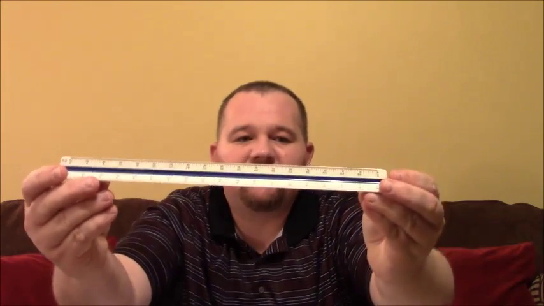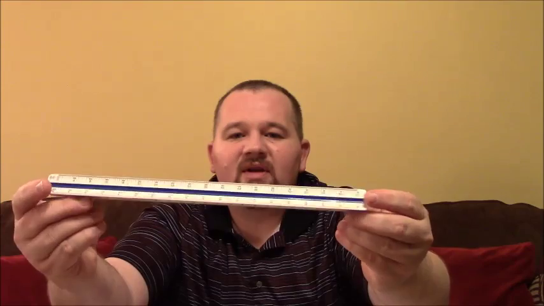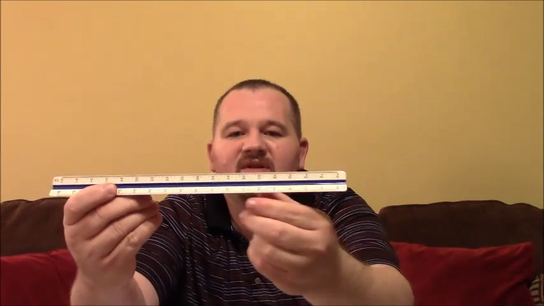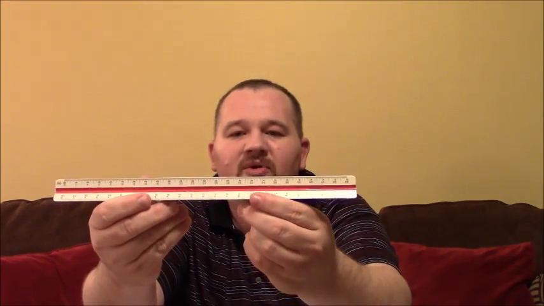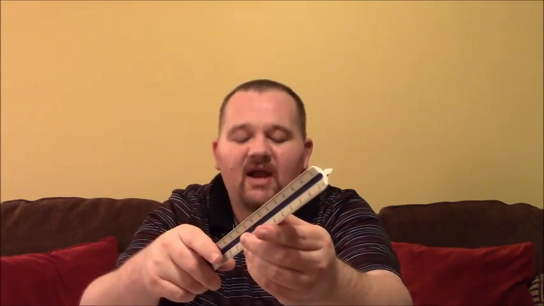So if you don't know what they are, an engineering scale, and I'm going to use the old one for an example. But as I turn this, you can see the color in here just represents a different side. So that one is blue, this one's red, and that one's white. But each one represents a different thing. Because it's in the shape of a triangle, it gives us 6 sides to use, because there's 2 on each side of the triangle.